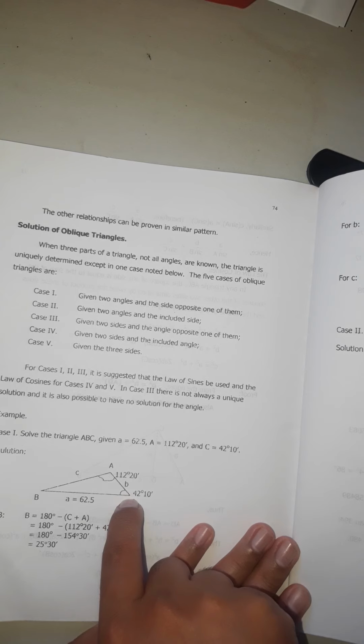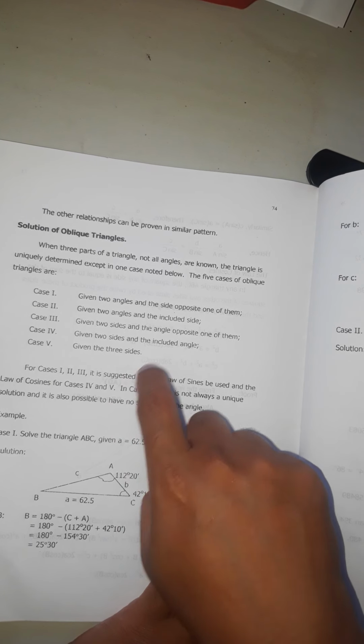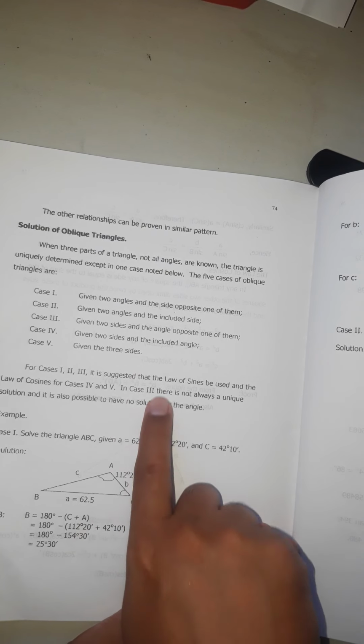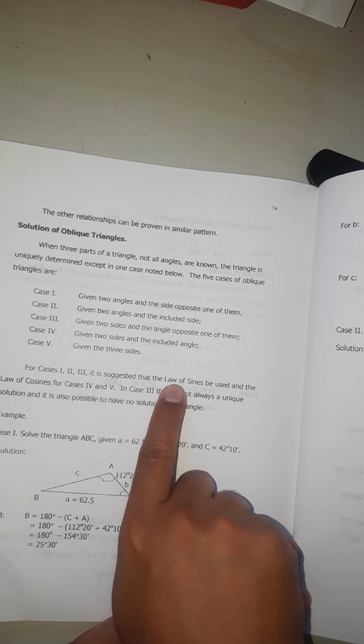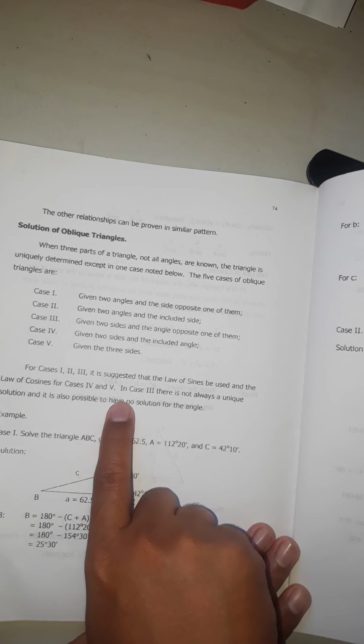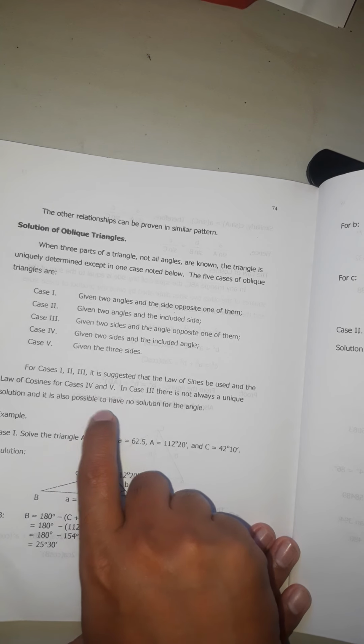Okay? And lastly, you have three sides given. So, take note nga ang 1, 2, 3, masolve lang law of sine. And then 4 and 5, masolve ra og law of cosine. Okay? You can solve law of cosine first.